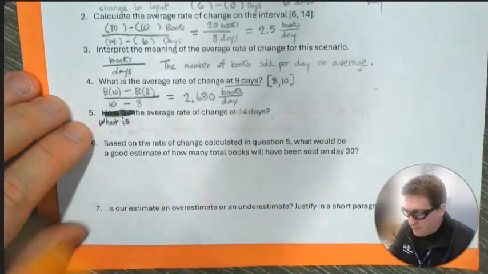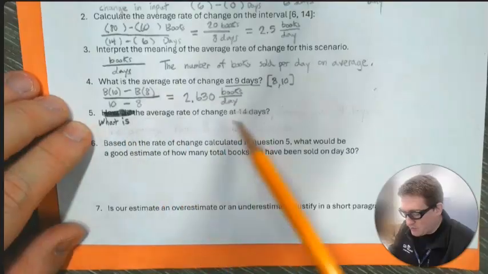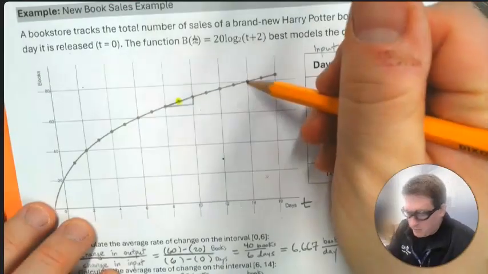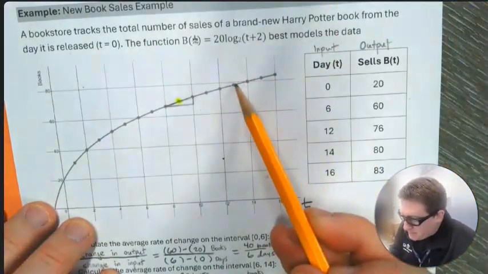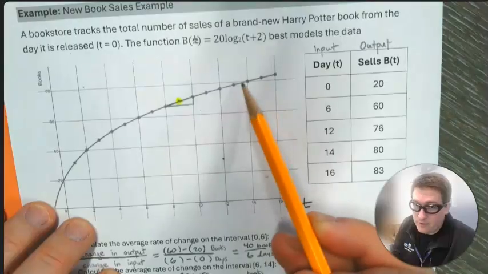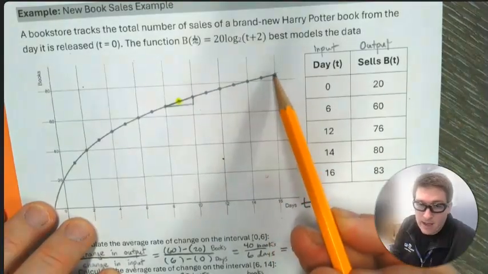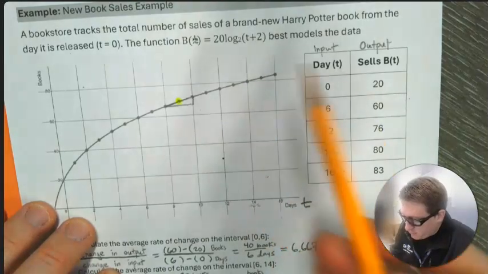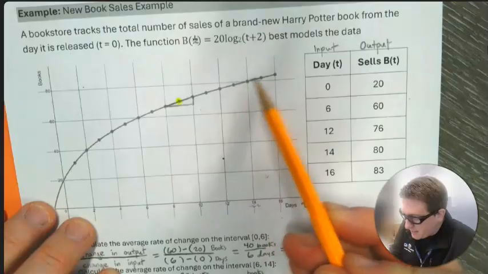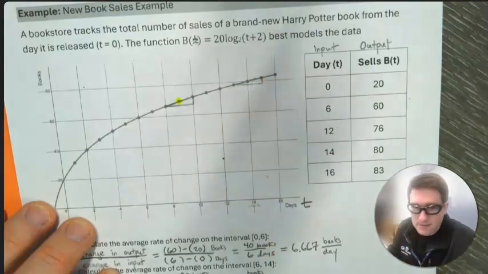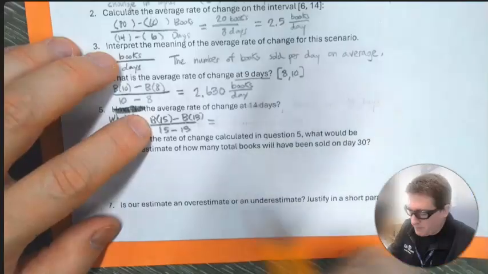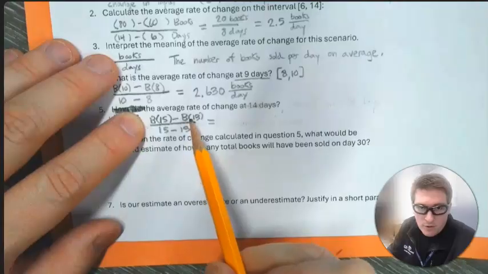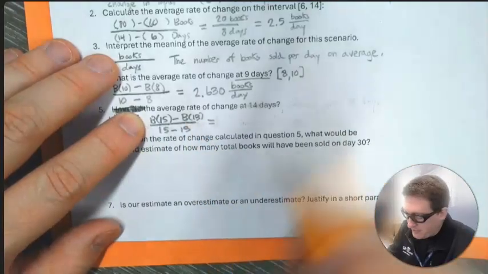All right, question 5 means to say, what is the average rate of change at 14 days? Okay, so we're going to go up here, and obviously we're talking about this point. I see it is a curve. Don't get confused. This is not like connect the dots at IHOP and these are straight lines, right? But to calculate the average rate of change at 14 days, I'm just going to take the 2 neighboring points and calculate the slope of that little mini line right there. So basically, I need to find how many books were sold on the 15th day, subtracted by the books sold on the 13th day, and divide by the difference in those days.